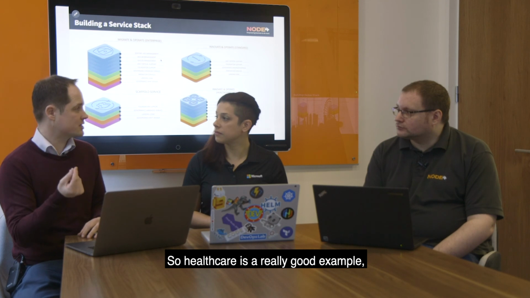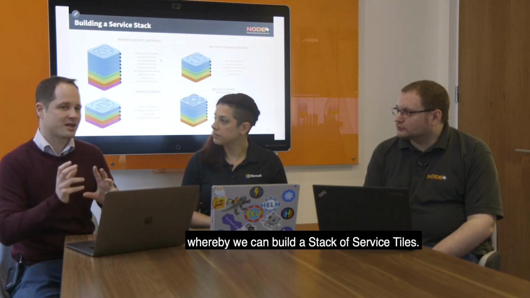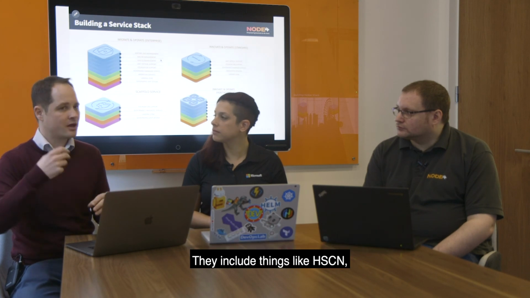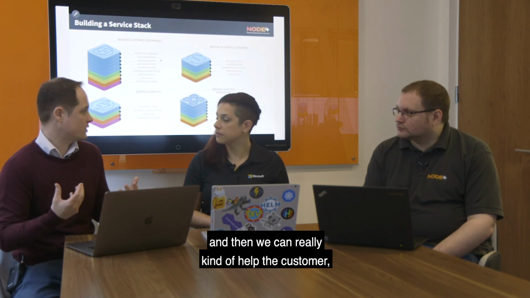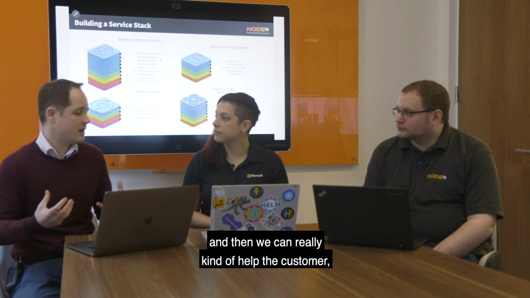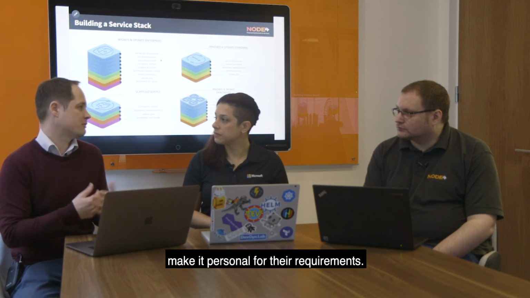So healthcare is a really good example whereby we can build a stack of service tiles that include things like HSCN. We can personalize the landing zone for NHS and official data, and then we can really kind of help the customer take that cloud adoption framework baseline and make it personal for their requirements.